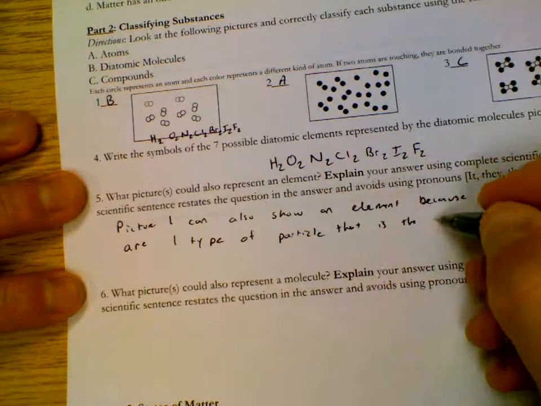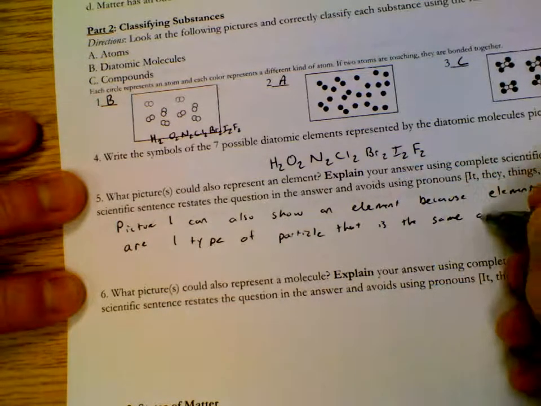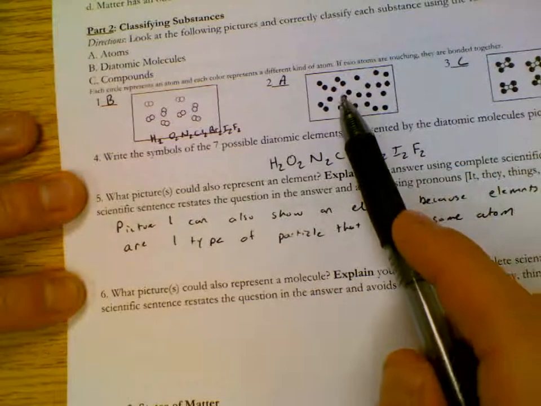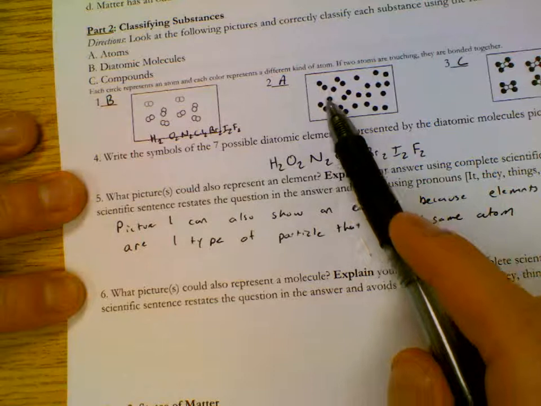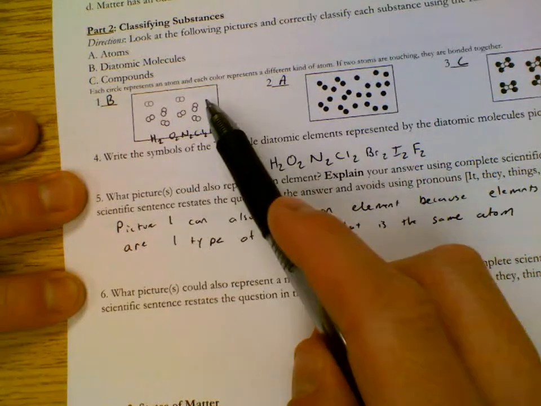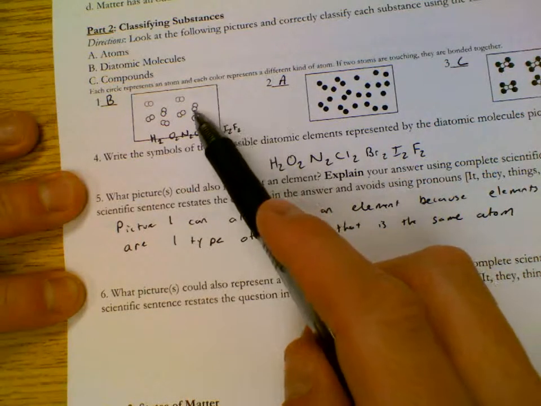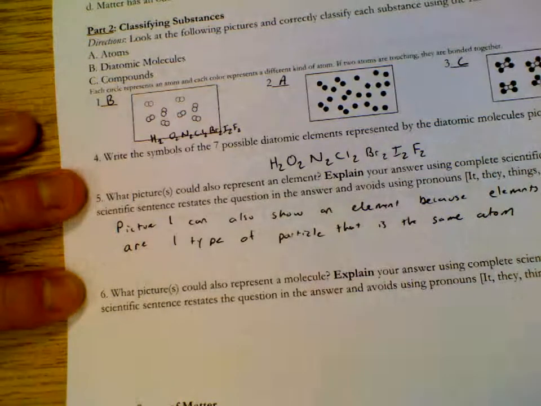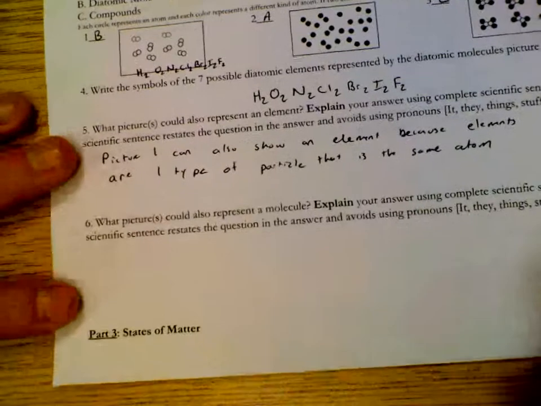Is the same atom. Picture 2, these are atoms, which make them elements, because there's only the dark circles. Here, because the light circles are connected to each other, it's a diatomic molecule, which makes that an element.